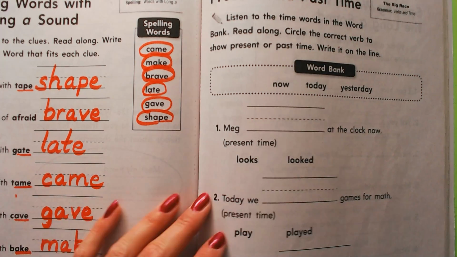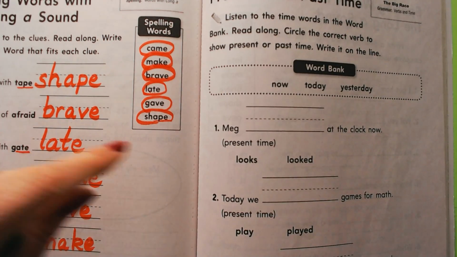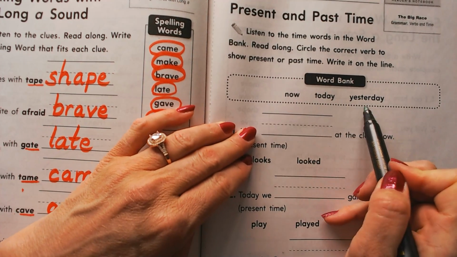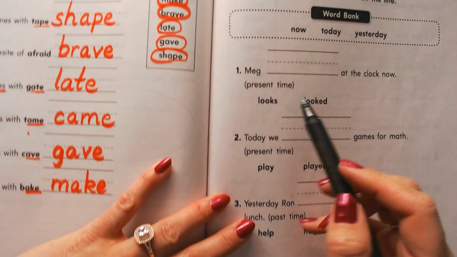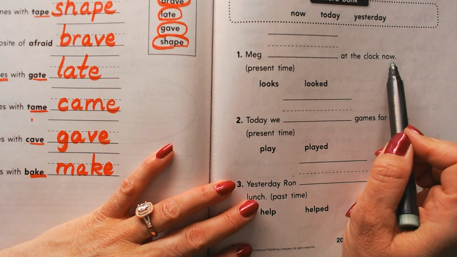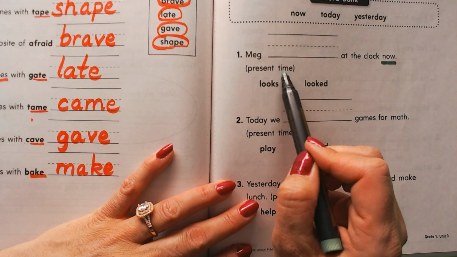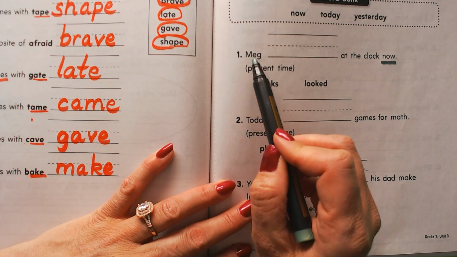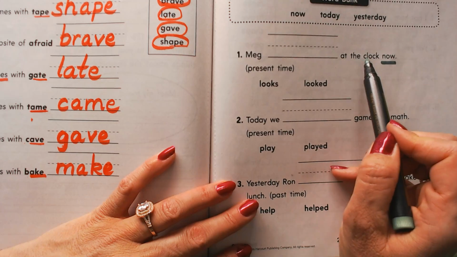Okay, so let's have a look. This says now, today, and yesterday. Meg, at the clock now. Okay, this word now means it's happening in present time, like right now. So would you say, if it's happening right now, that Meg looks at the clock now?